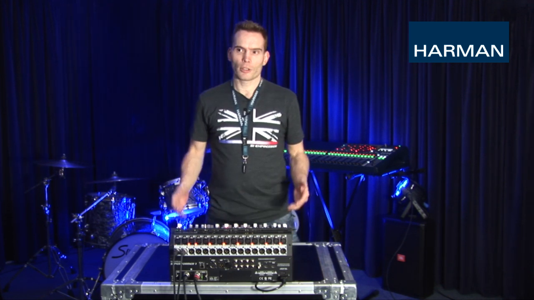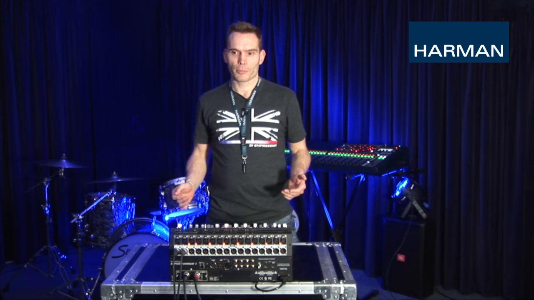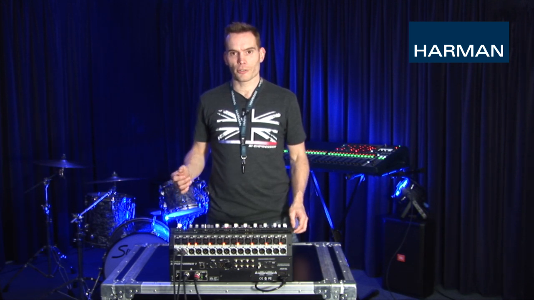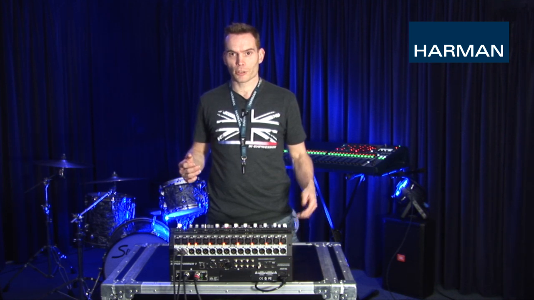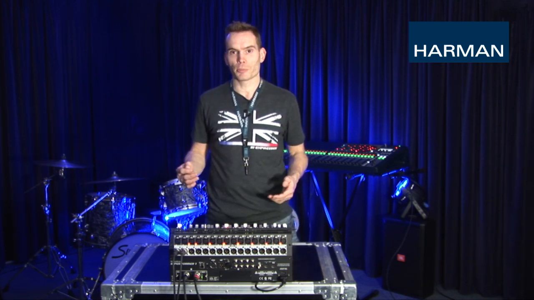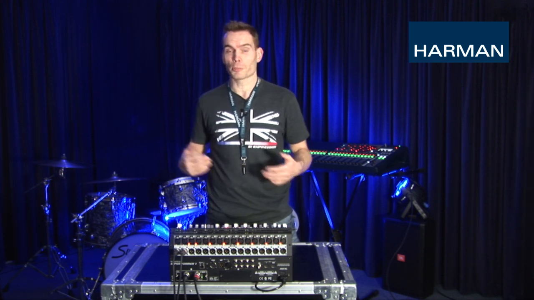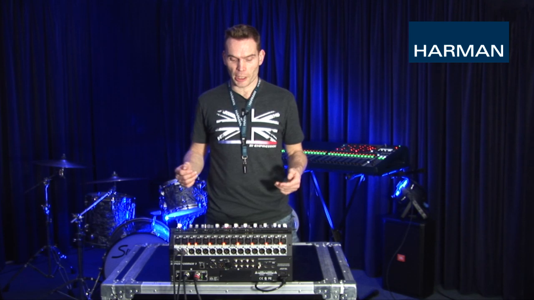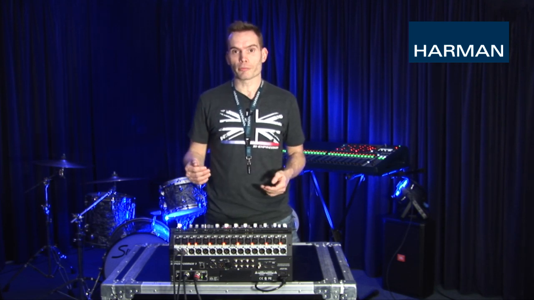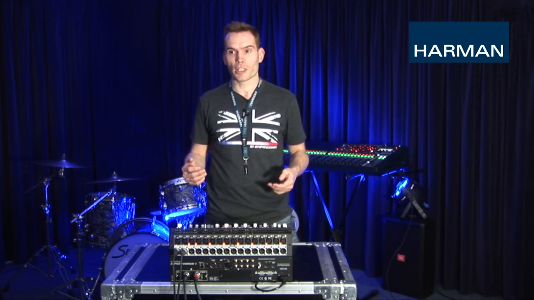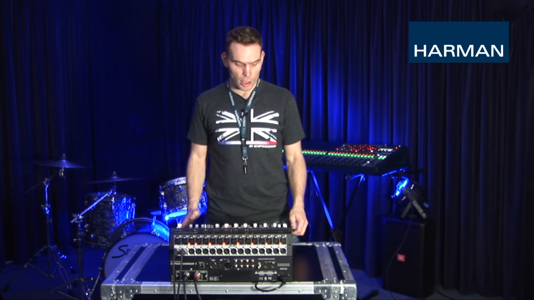This is useful for a couple of reasons. Being able to send an uncompressed signal to the in-ears of a vocalist or the monitor of a bass player or keyboardist can sometimes help them out on stage because they're not going to be used to hearing the compression that you're putting across as part of the front of house mix. So being able to send them uncompressed signals is going to give them a better experience on stage.